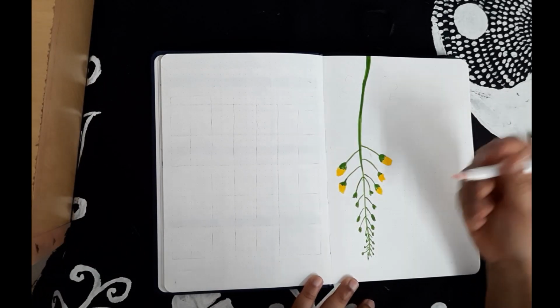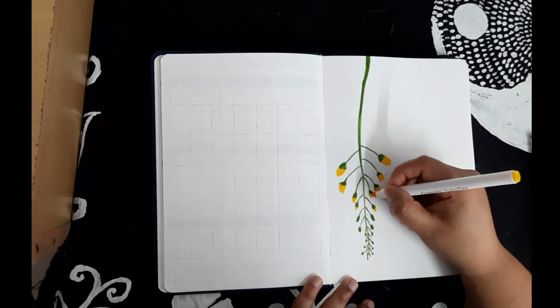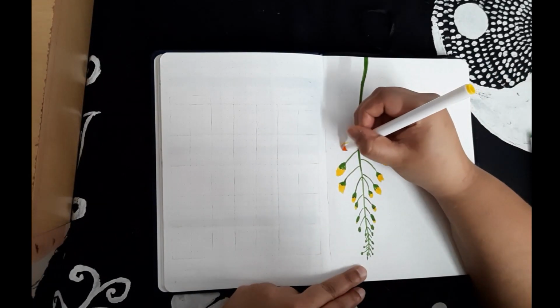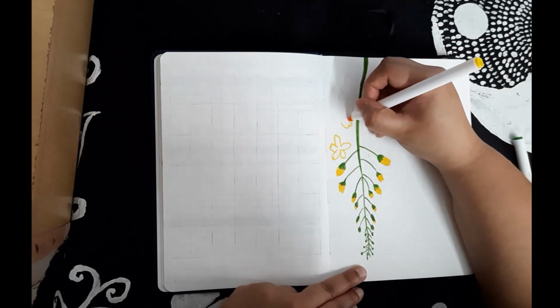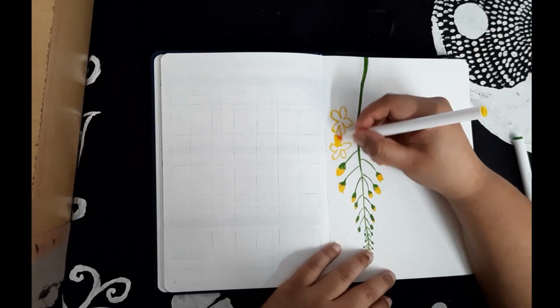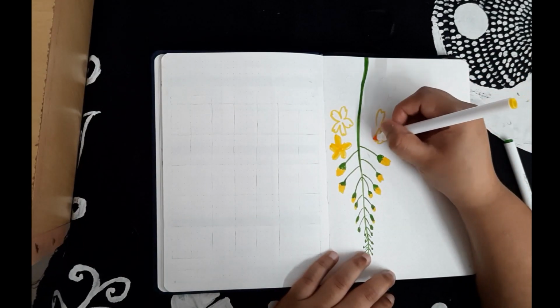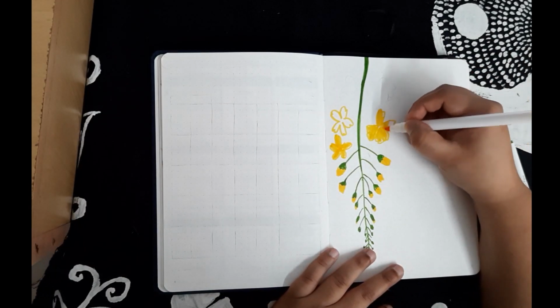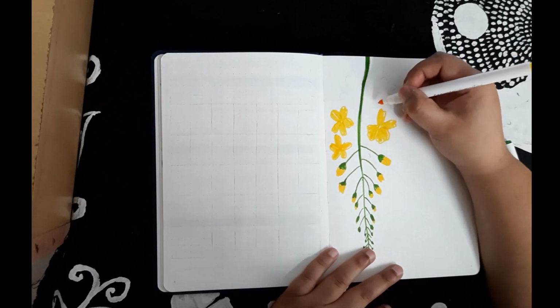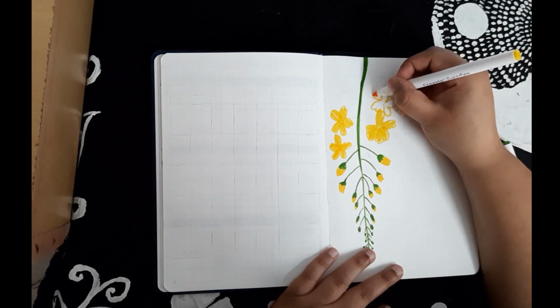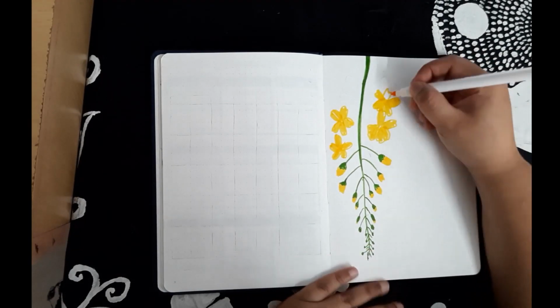So yeah, anyhow, the theme I chose for my April setup is the Cassia fistula flower, aka the golden showers, aka Kanikonna in Malayalam. Now, I've been experimenting a lot with floral themes, so I decided to keep it floral for the month of April.